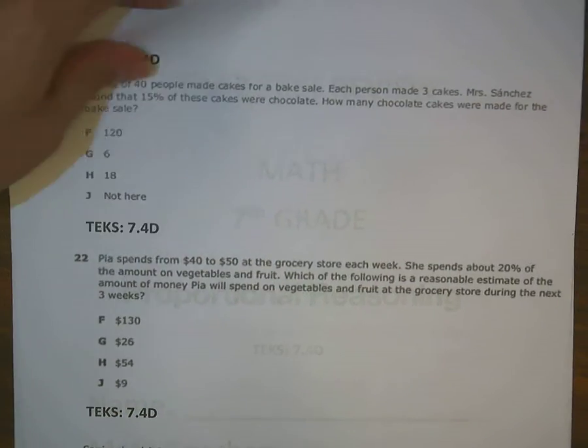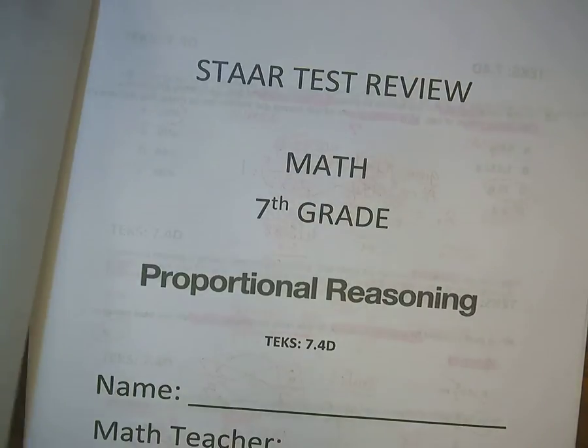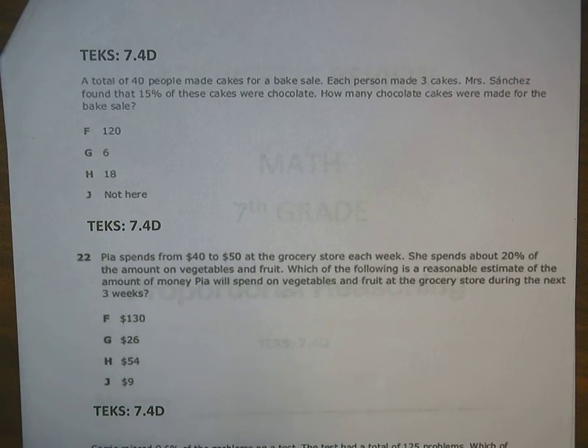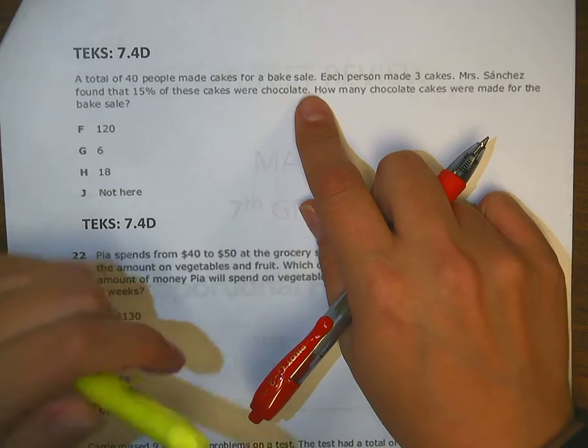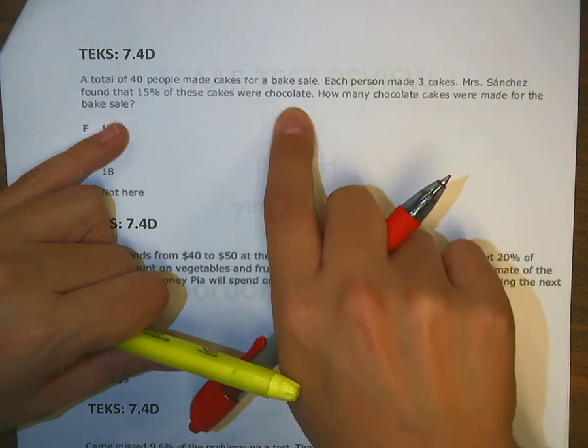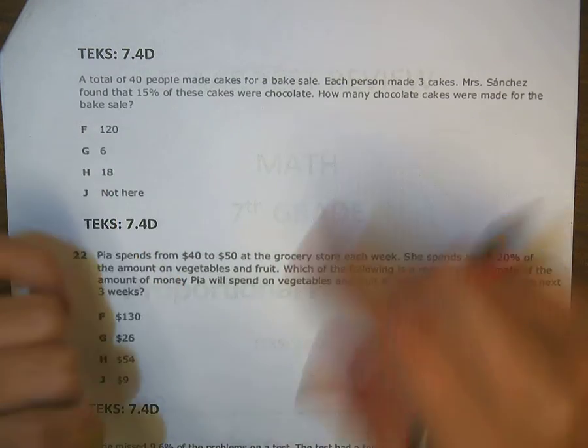Page 14 and the last page of proportional reasoning. Hallelujah. A total of 40 people made cakes for a bake sale. Each person made 3 cakes. Mrs. Sanchez found that 15% of these cakes were chocolate. How many chocolate cakes were made?